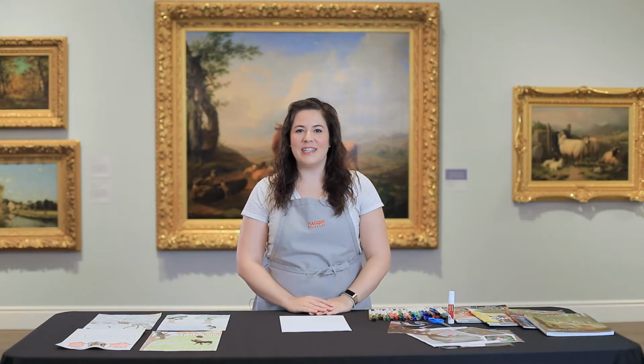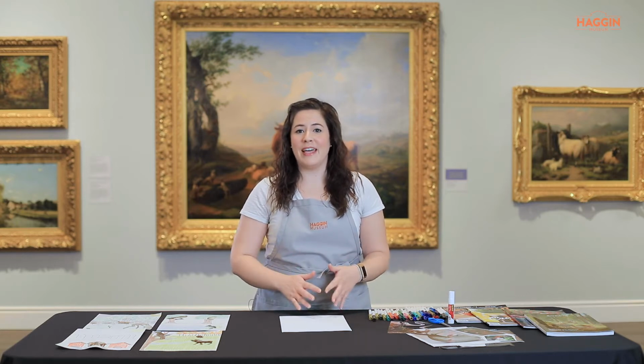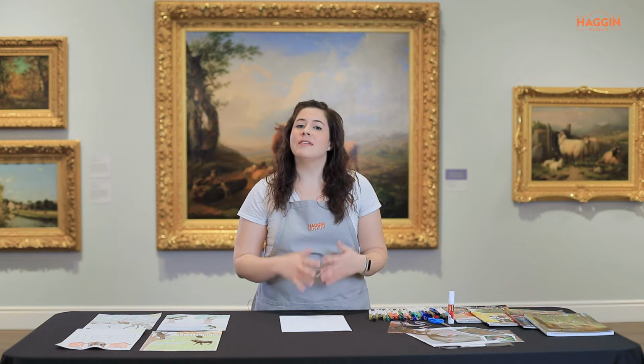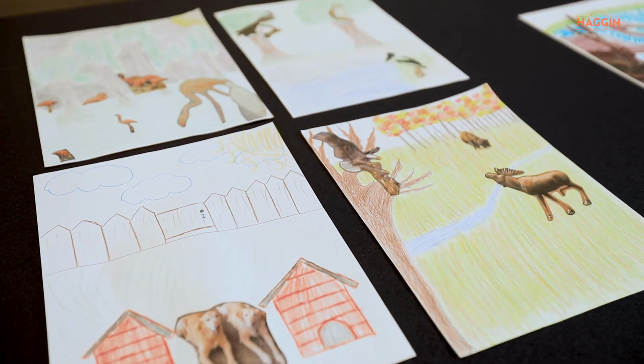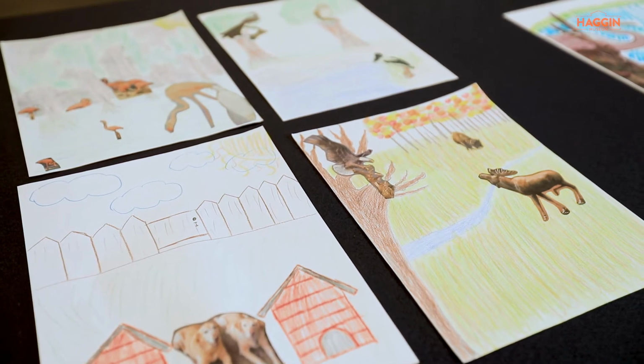Hello, today we're going to be doing pictures with animals where the animals are already done and you are going to be drawing the habitat around the animals. Habitat means where the animal lives. So depending on the animal, the habitat will also change.